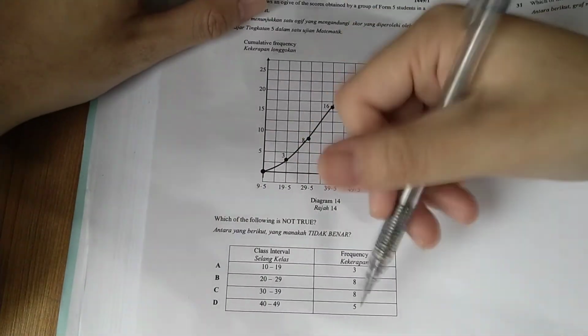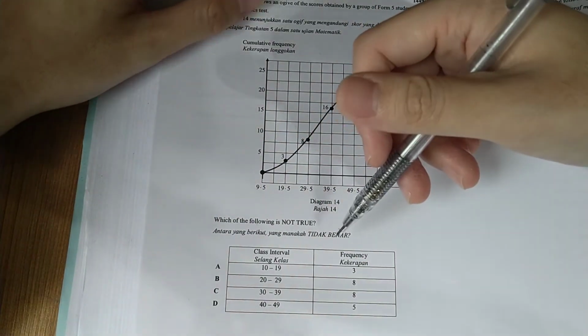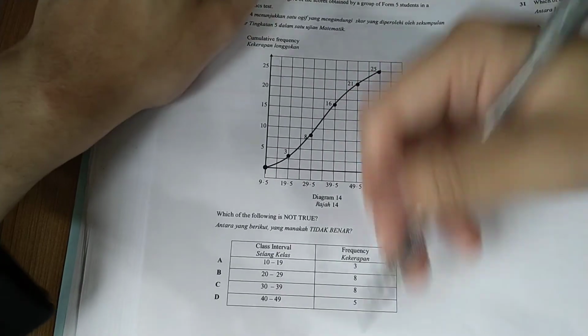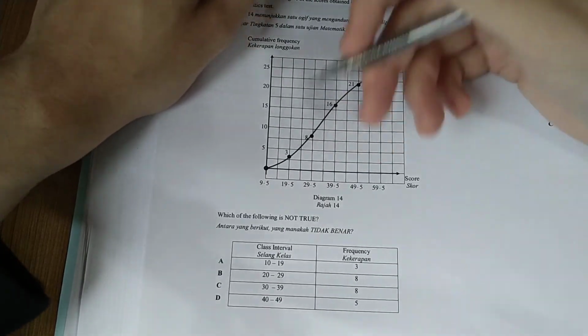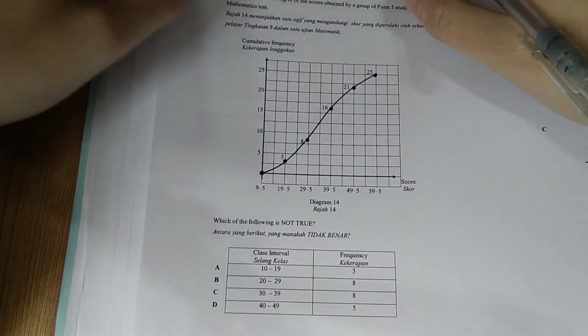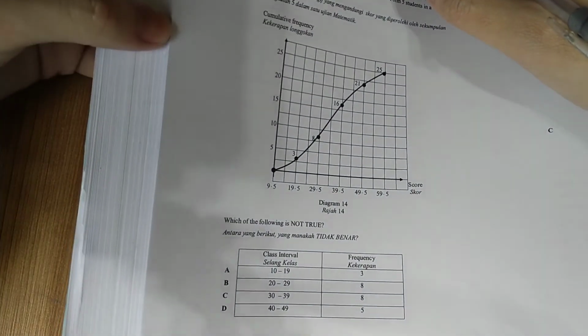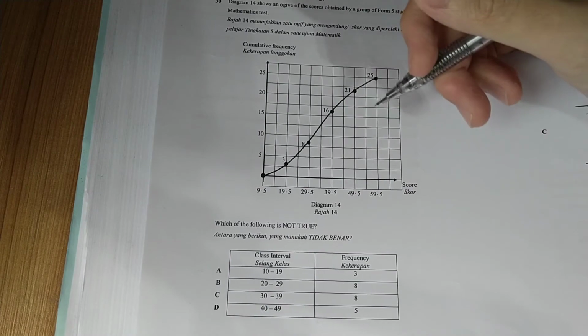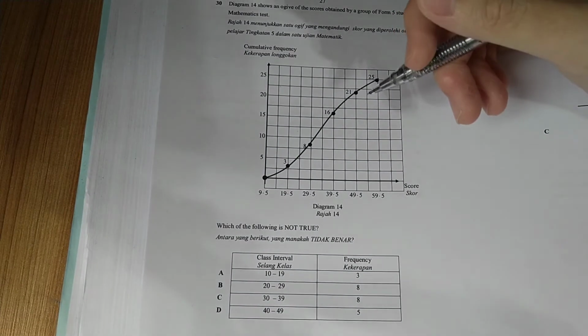They give you an ogive and then give you some information here and then ask you which one is true ataupun which one is not true. Okay, sudah tanya banyak kali. I tak ingat which state, but kalau you ada buat, you will. This question kita sudah buat, in a lot of states ada keluar. So macam mana nak buat?